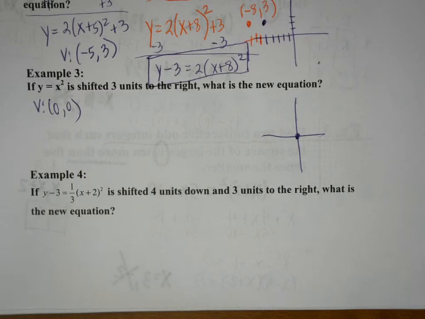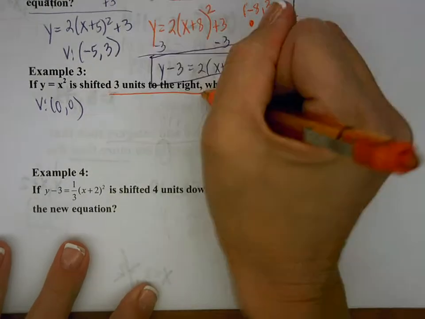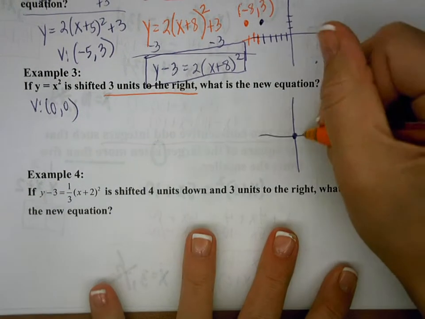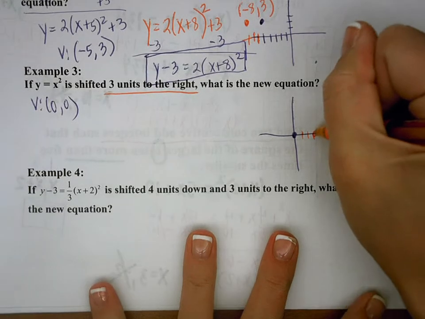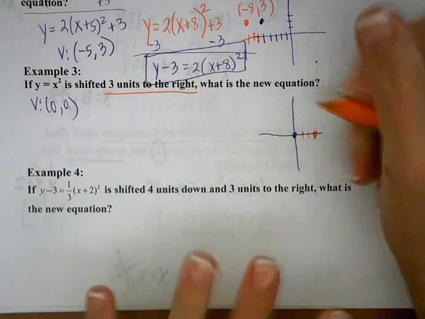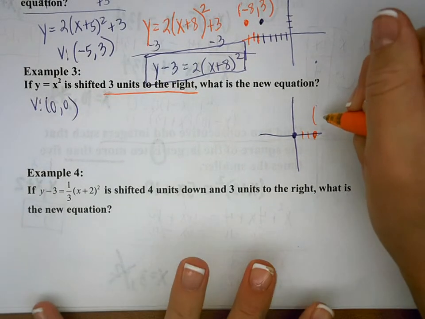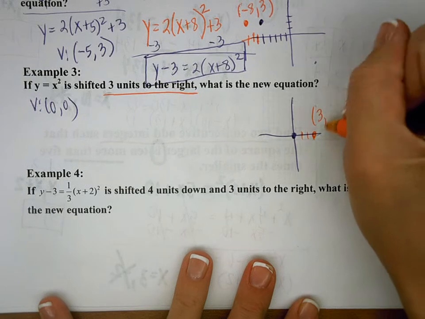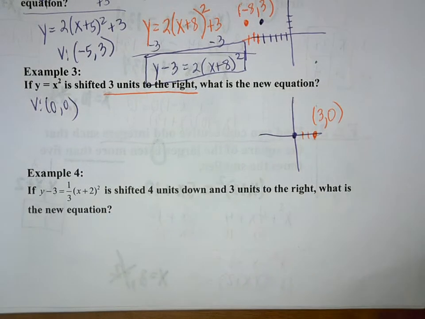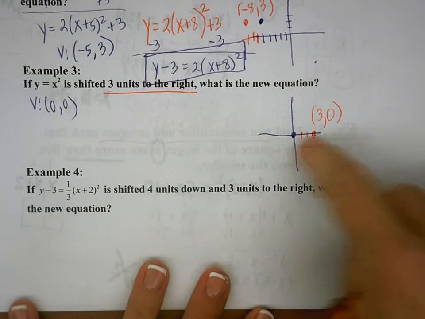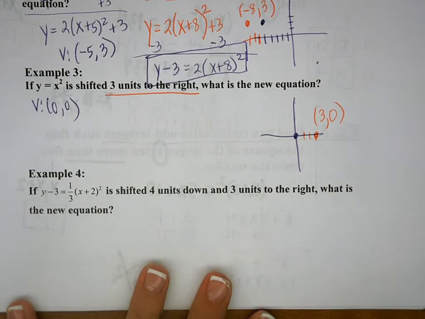Okay, so let's see if anybody did this right. Okay, so it says that it shifted 3 units to the right. Do we all agree? 1, 2, 3 to the right. What is that ordered pair? No. It is 3, 0. At this point, x is 3, y is 0.